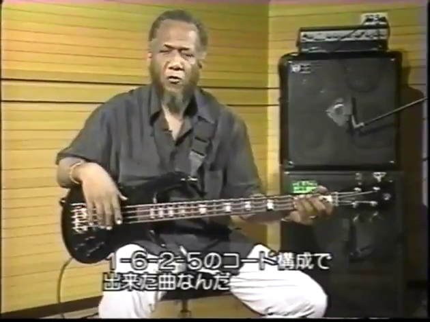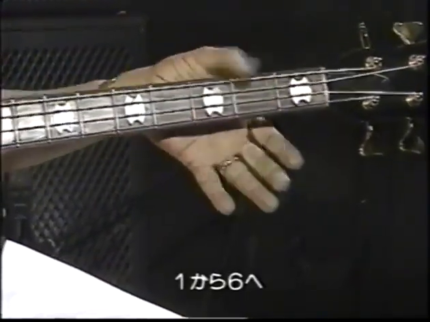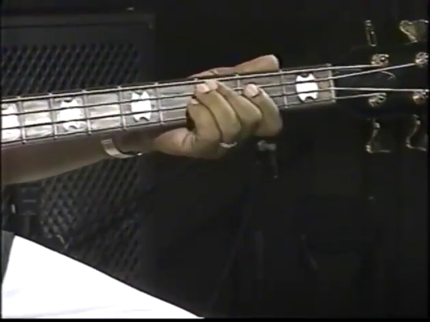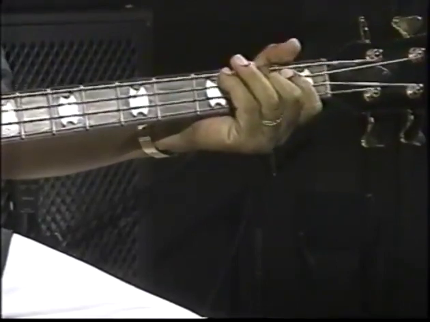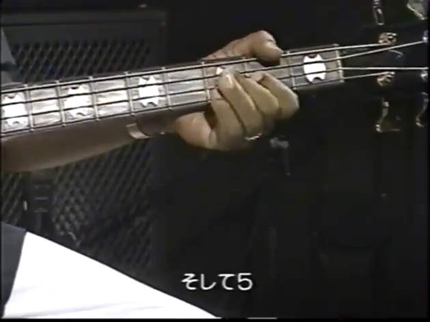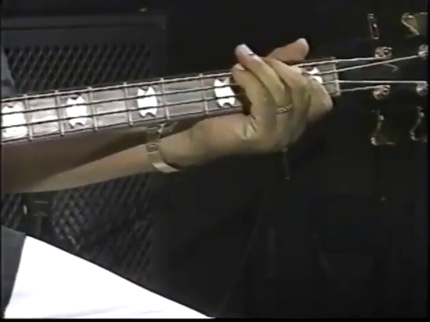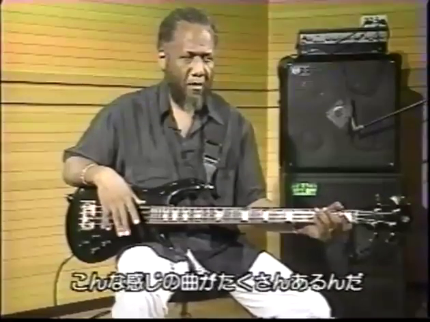It's slang. But what it is, it's a 1, 6, 2, 5 formation of chord structures. The 1 to the 6, 2 to the 5. 6, 2 minor, to the 5. Now that traditionally is what's called a blues ballad. There are hundreds of songs that go that way.